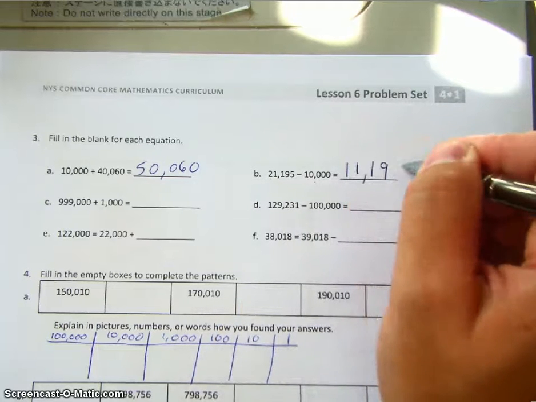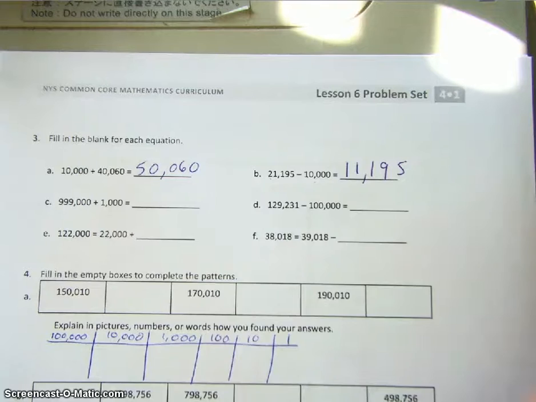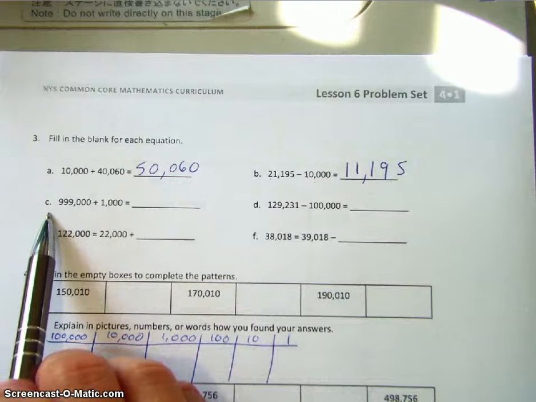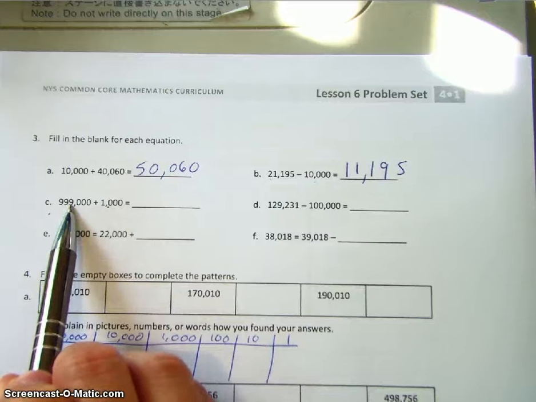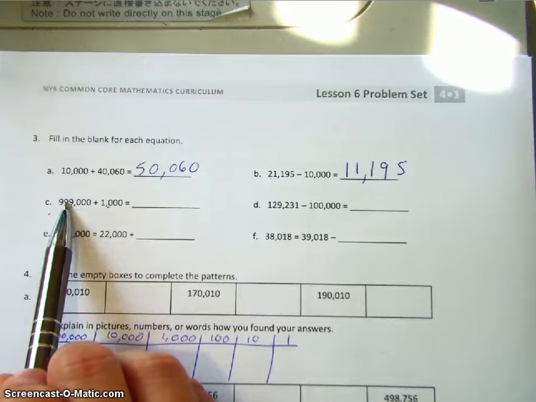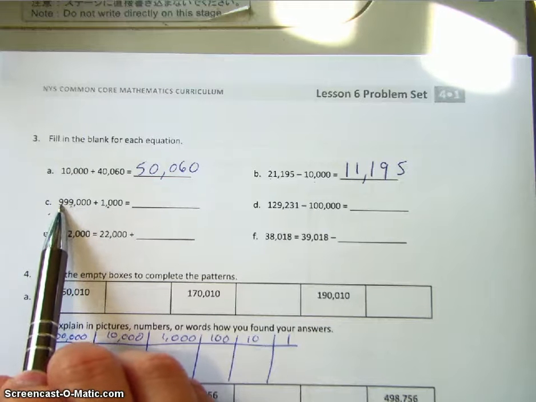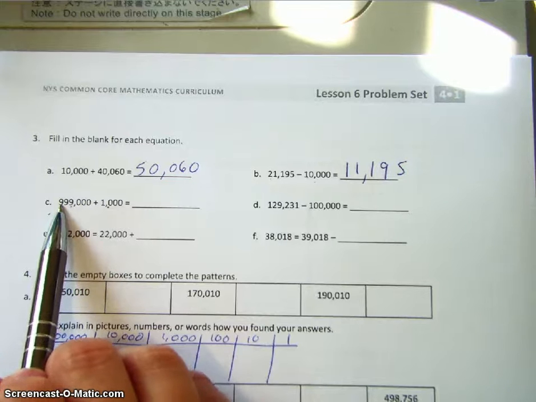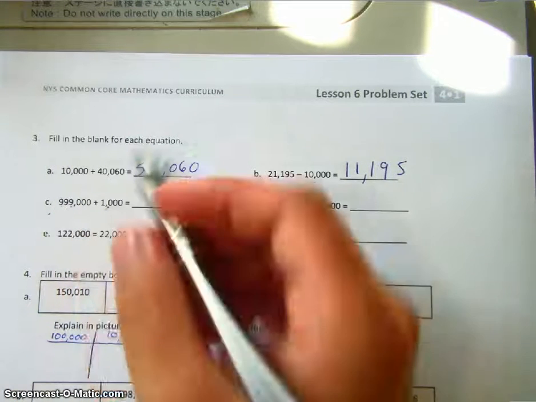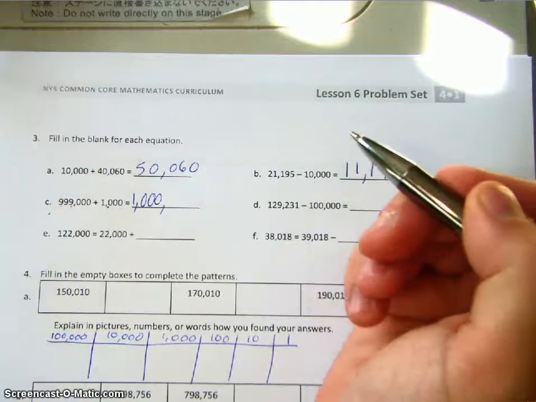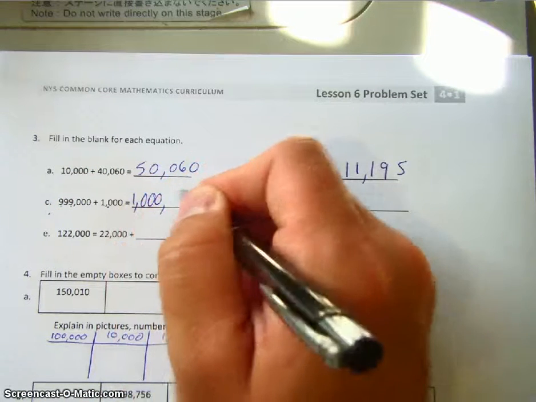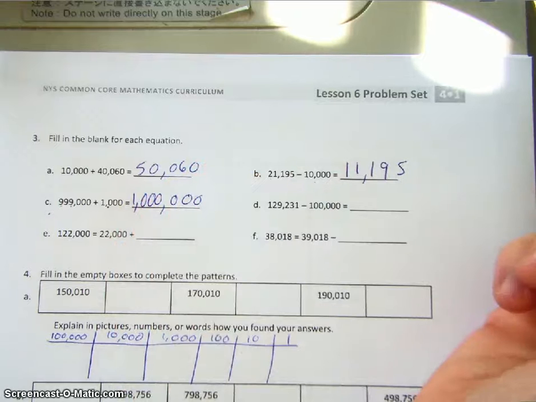So we get our new number of 11,195. Okay, letter C is a little bit different because we're adding 1,000. So our 9,000s becomes 10,000s. So we have to bundle that up to the 10,000s place, which creates 10 10,000s. So we bundle that up to our 100,000s place, which creates 10 100,000s. So we have to bundle that up to the millions place. Okay. So instead of having 999 thousands, we now have 1,000 thousands, or 1 million.